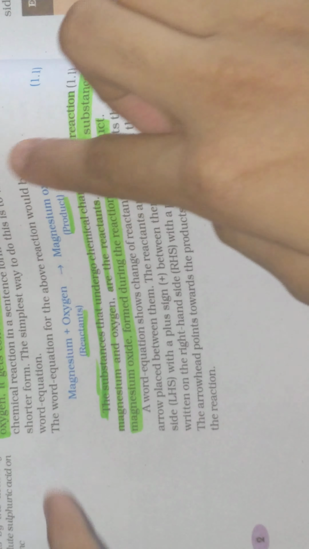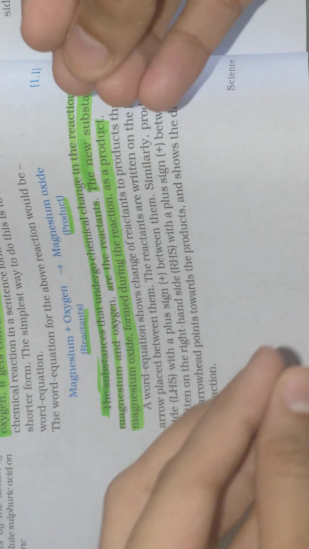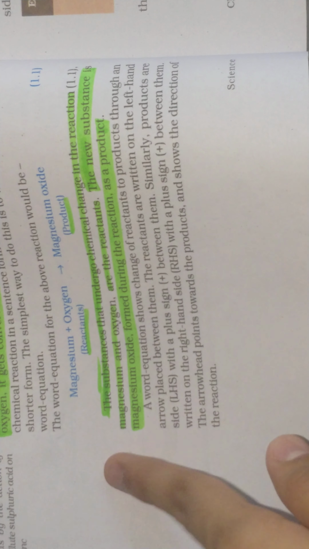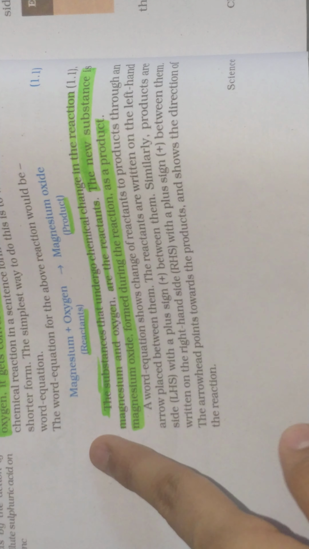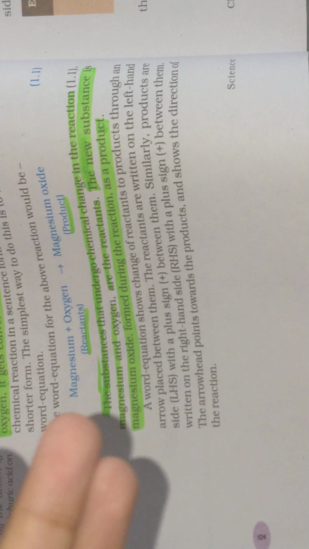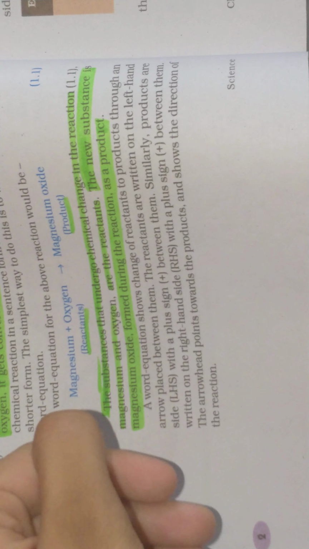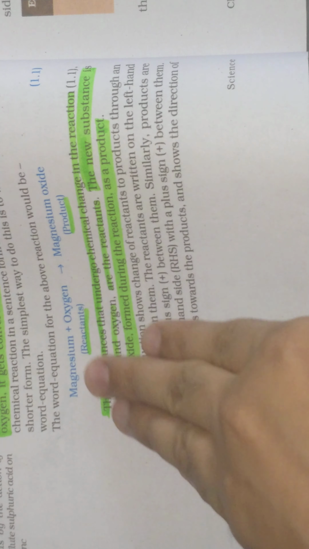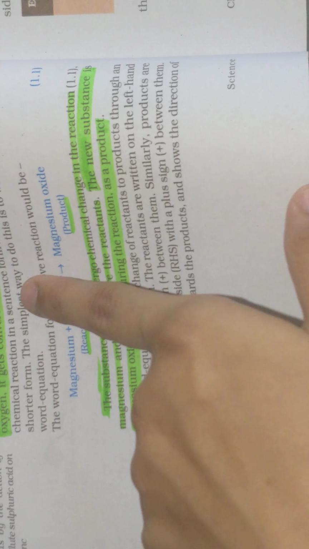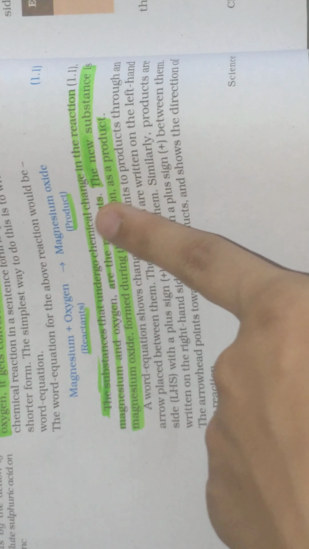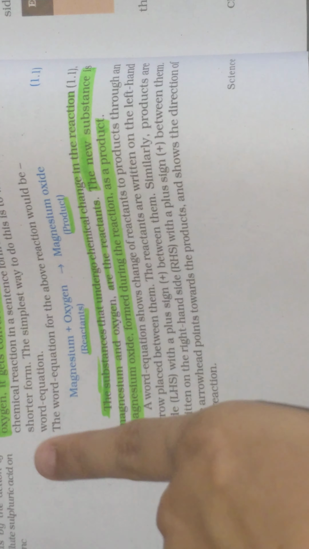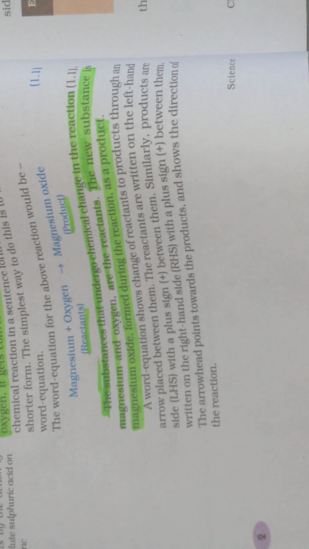It's just the structure of this particular reaction, like where the reactants are and where the product is. Again, reactants are on the left hand side, whatever is combining together, and the product formed from these two reactants is on the right hand side. The arrow shows the direction, and this is the magnesium oxide. Magnesium plus oxygen gives magnesium oxide.